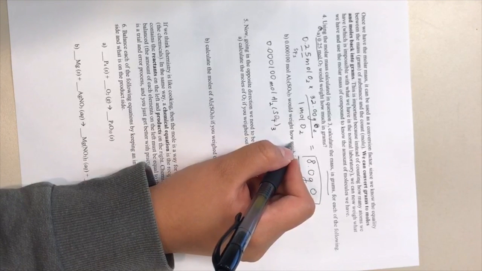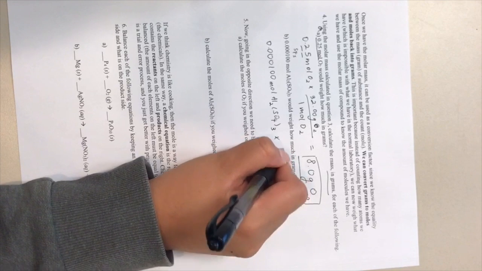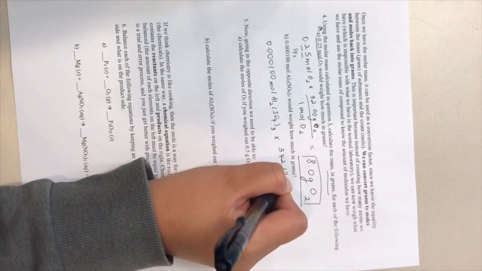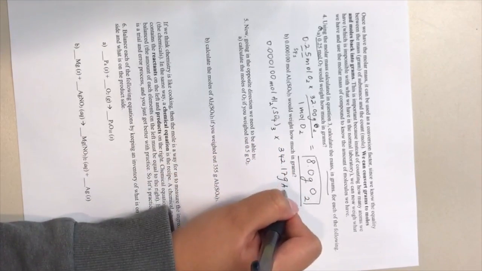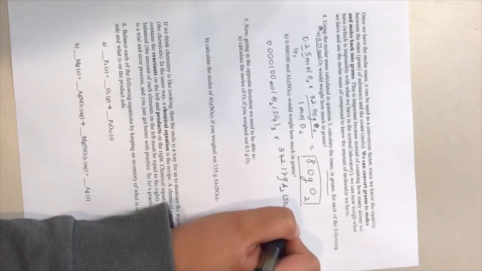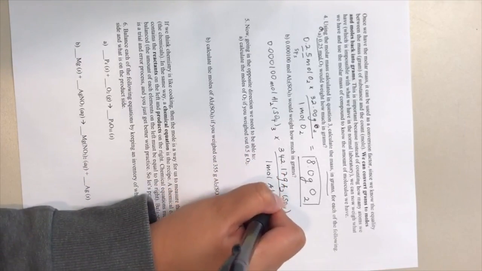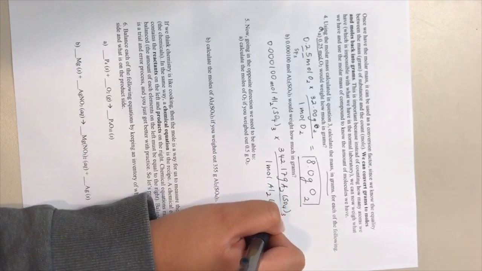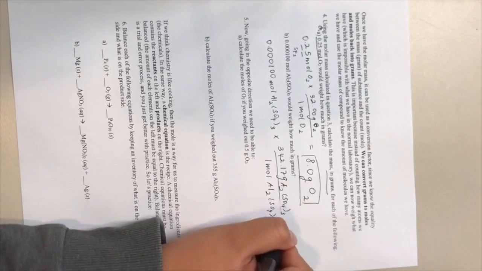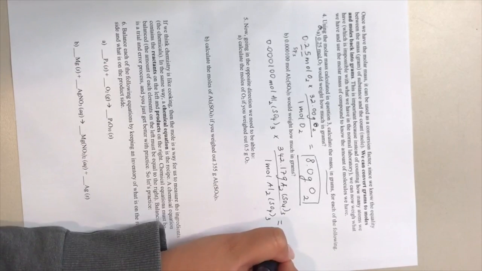So we use 0.000100 moles of Al2(SO4)3 multiplied by 342.17, because that is the mass of Al2(SO4)3, all over 1 mole. Giving us 0.0342 grams because there are 3 sig figs.